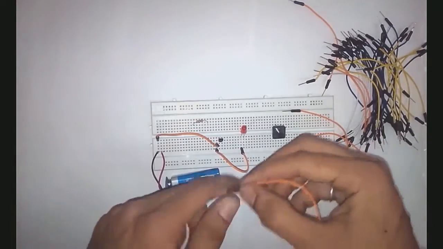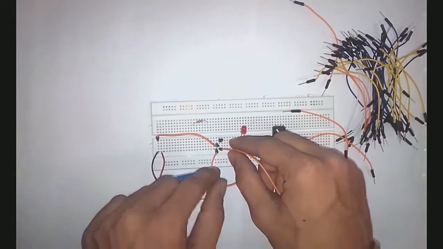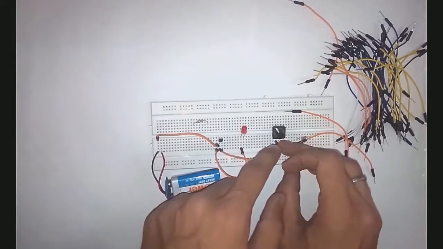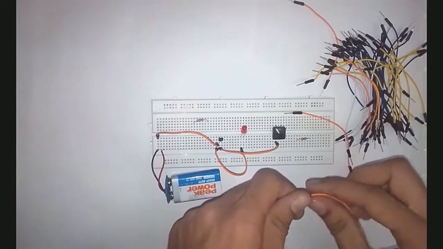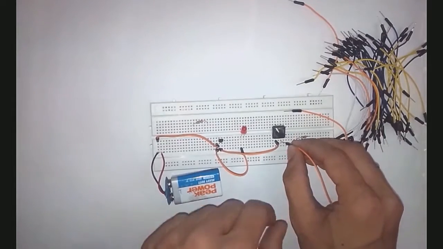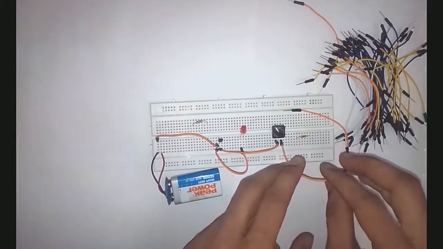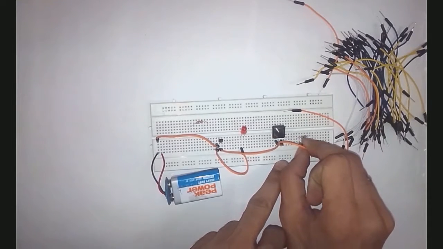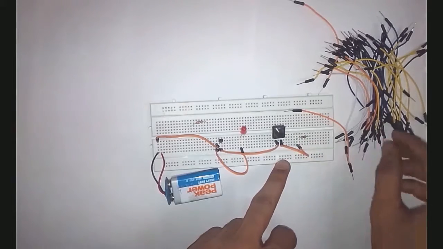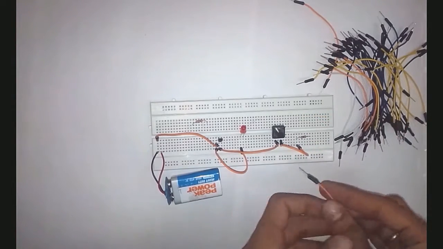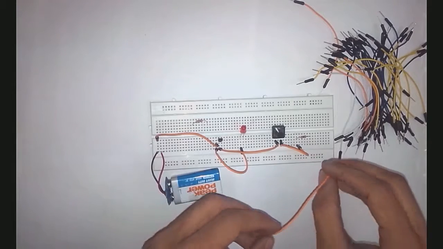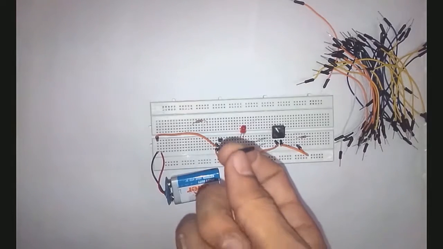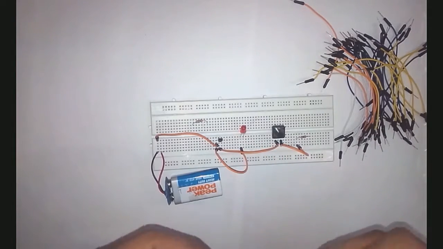The base of the transistor is going to the switch, and the switch is going to the resistance. For this resistance, I will use a long one to give the positive.